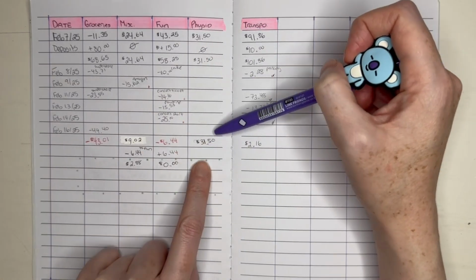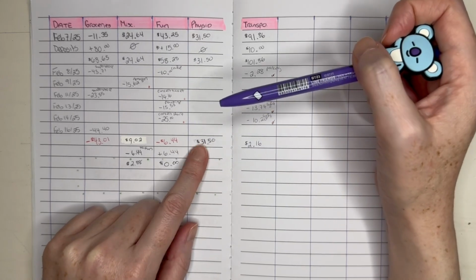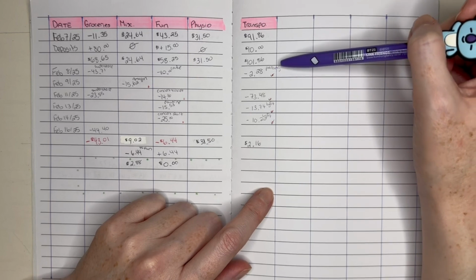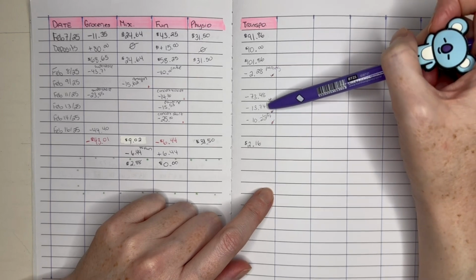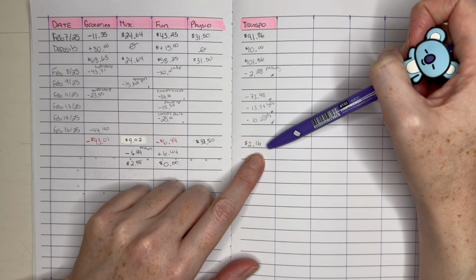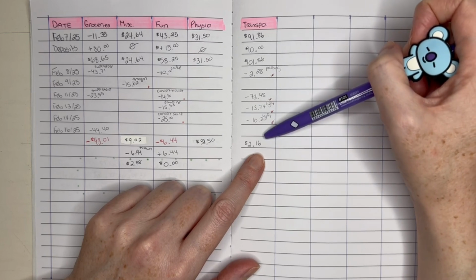Physio, I didn't have a physio appointment that I had to pay for, so that just was a very lovely untouched column, still with a balance of $31.50. Sort of having problems with my pen again here, so it looks really wonky. Transportation had so many charges, and usually it has nothing. So it had parking, and then gas, and then Lyft. So by the end of it, that left me with a balance of $2.16 in transportation. All of these onto the Visa card.